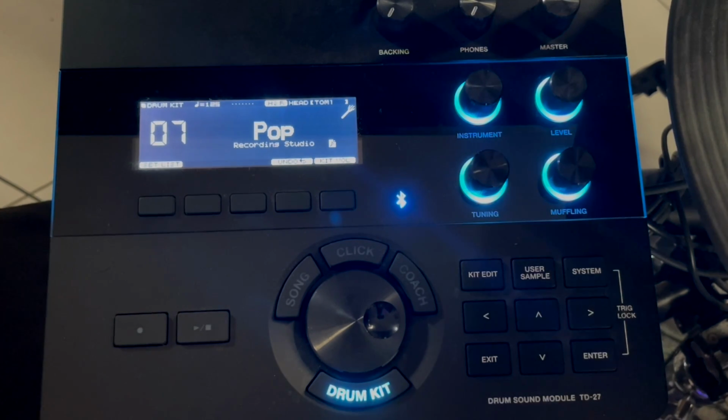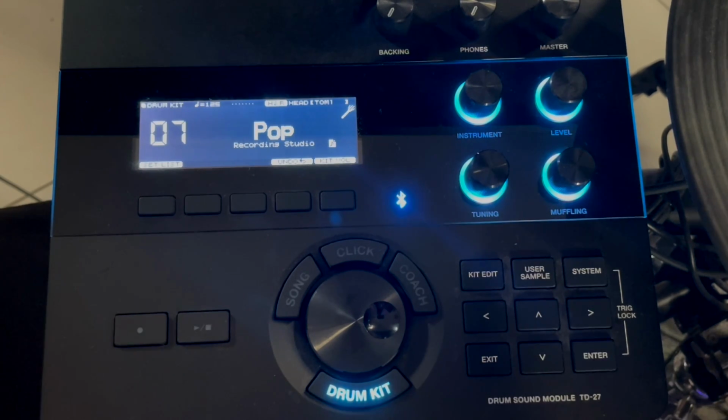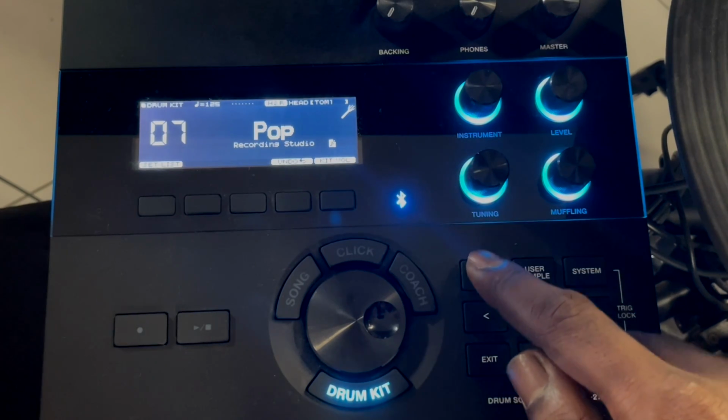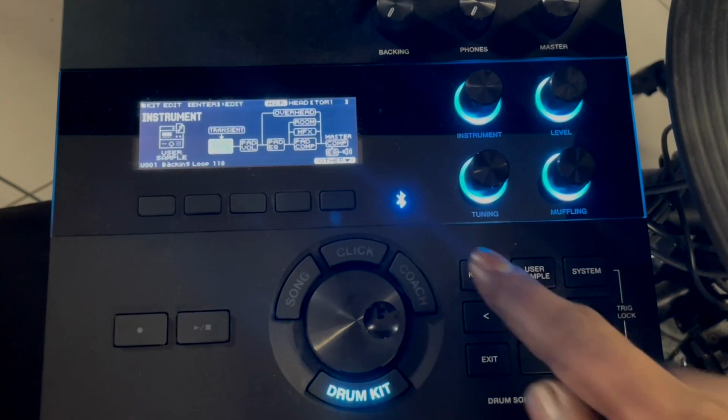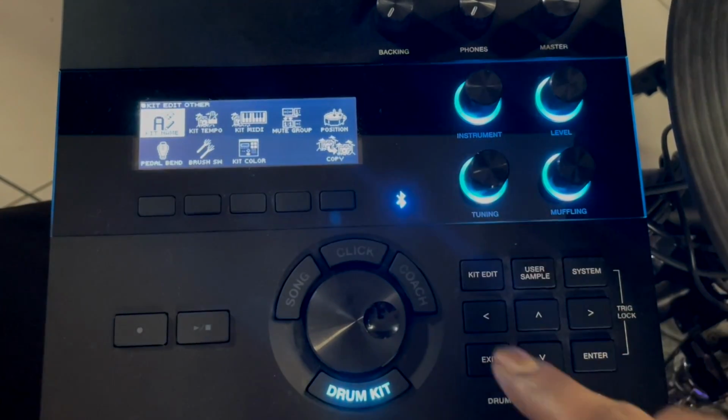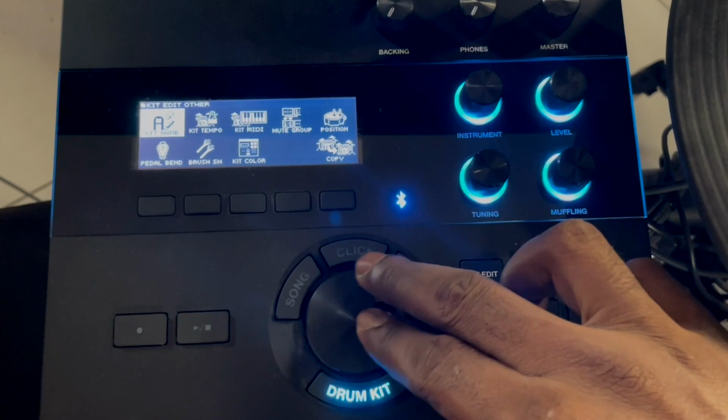So here's how I turn on or off the mute group on my first tom using a different user sample, and on my floor tom with another user sample. First hit the kit edit button, and from there hit the F5 or the other button here, and then use the dial knob to choose mute group.